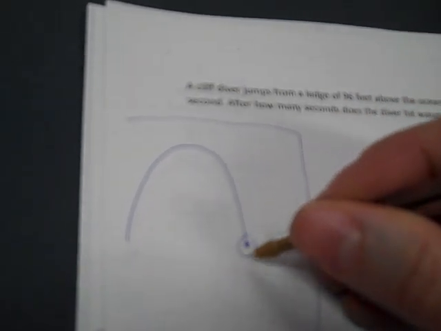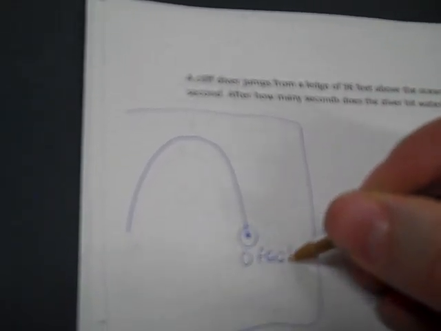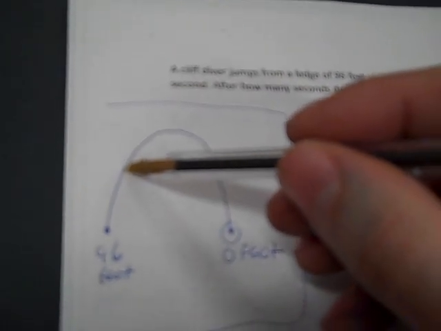Now, you might think initially a diver goes here. No, actually, when you cliff dive, you go up and you come back down. So again, he lands at 0 feet. Lands on the ground. But he does not jump from 0 feet because he jumps from 96 feet. Okay? So 96 is the beginning feet. Technically, that should be up higher, so just keep it consistent.